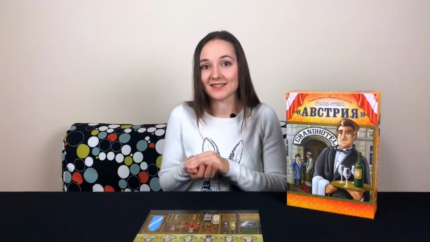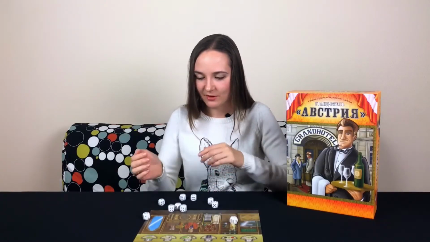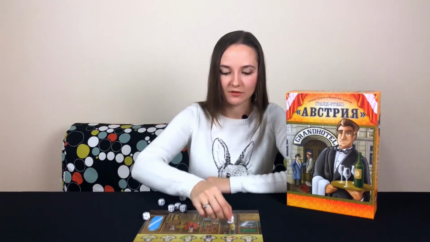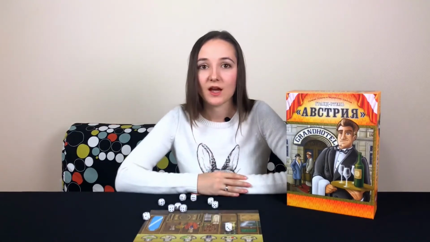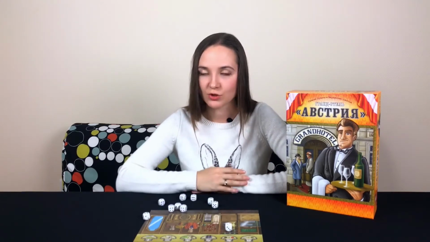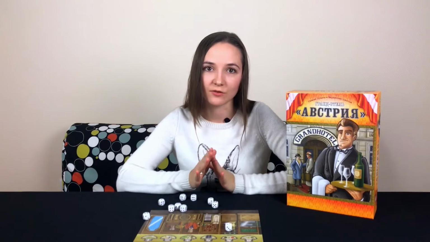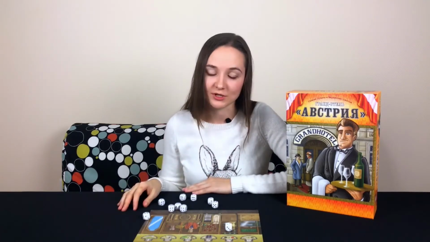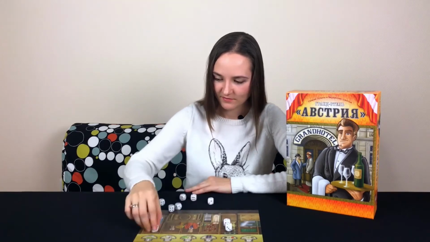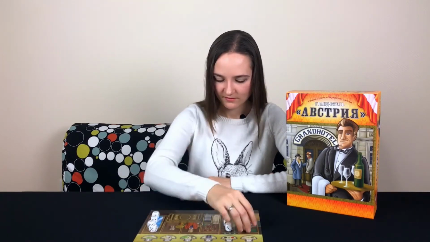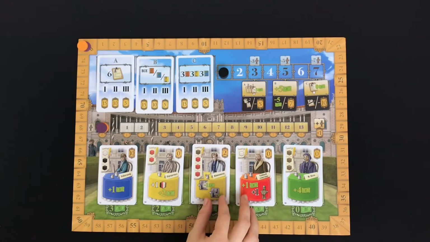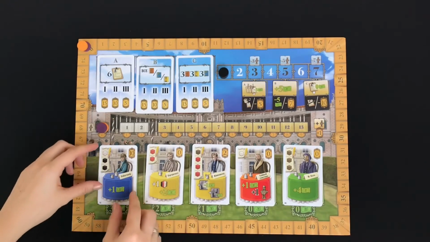Then the fun begins. The first player rolls the dice, sorts them by the rolled number, and places them on the corresponding action spaces, and then carries out an action or passes. Despite the fact that the dice partly restrict players, everyone's on an equal footing since the dice pool is shared. On their turn, the player performs the mandatory and additional actions.